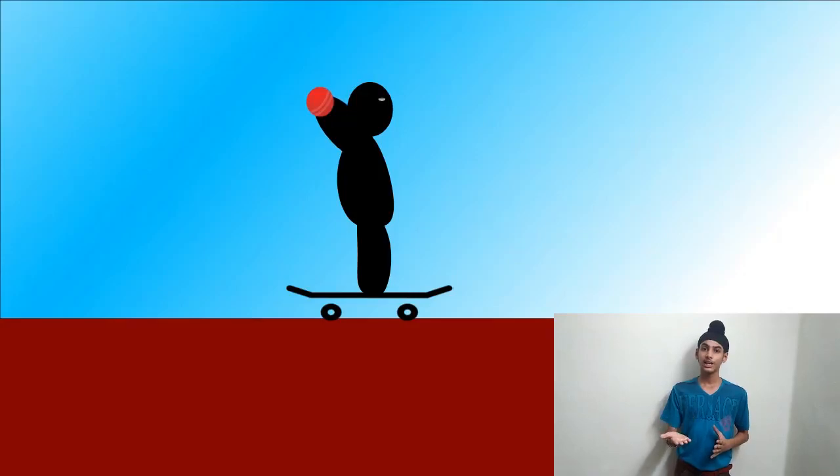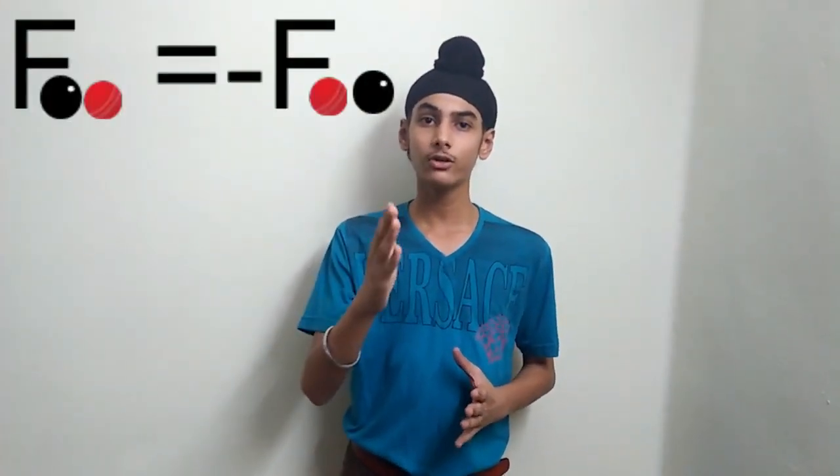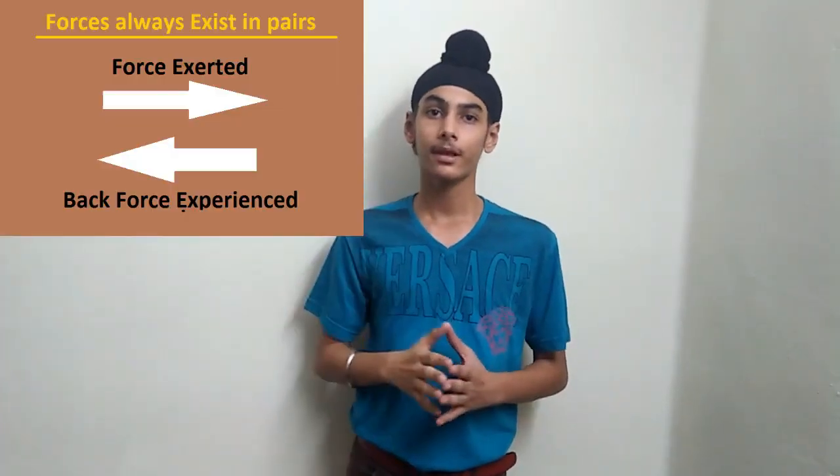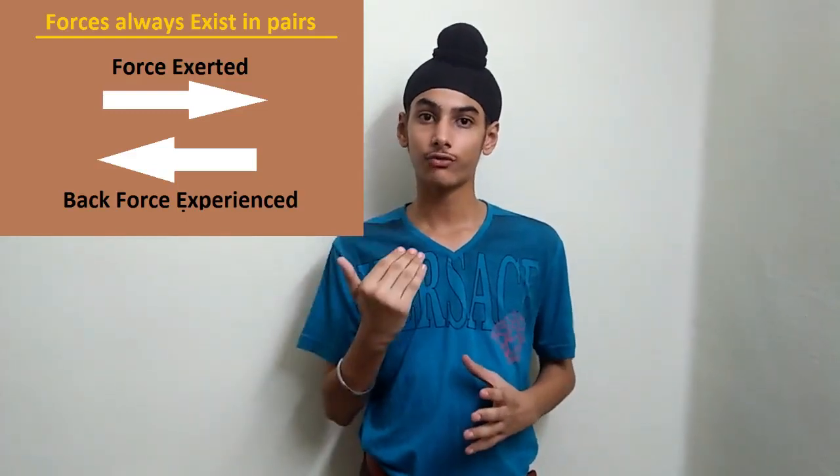Let's take an example for better understanding. Imagine you are on a skateboard and have a cricket ball in your hand. If you throw the ball in the forward direction, you will see that you move in the backward direction. This is due to Newton's third law of motion. One thing to note is that the force with which you throw the ball is equal to the force with which the ball pushes you back. This law represents a symmetry in nature, that forces always occur in pairs. One body cannot exert a force on another without experiencing a reaction force on itself. So we have also covered Newton's third law of motion and can understand any phenomena related to it.